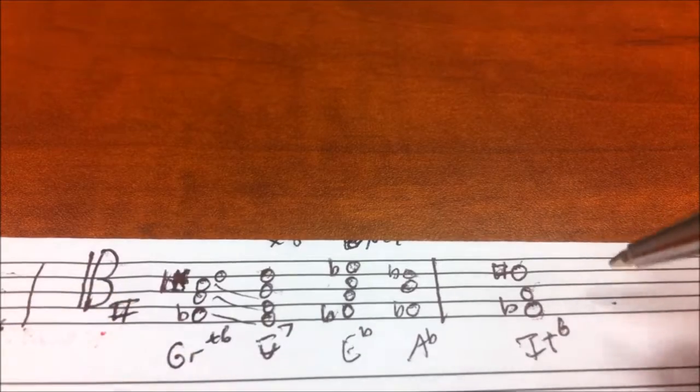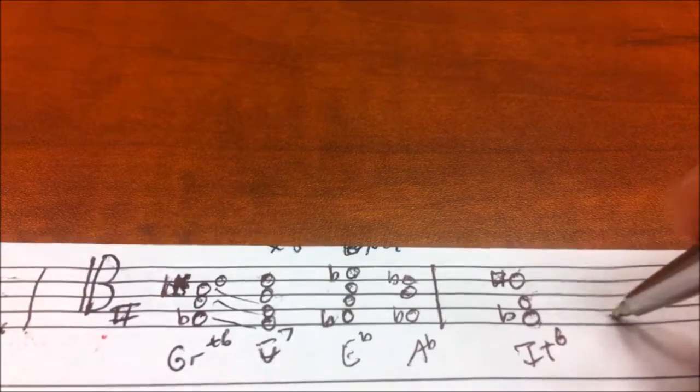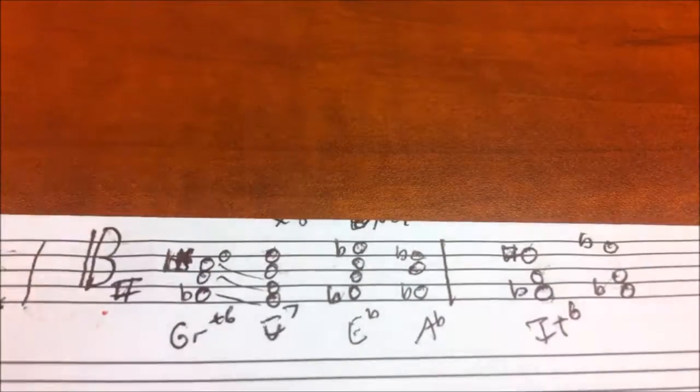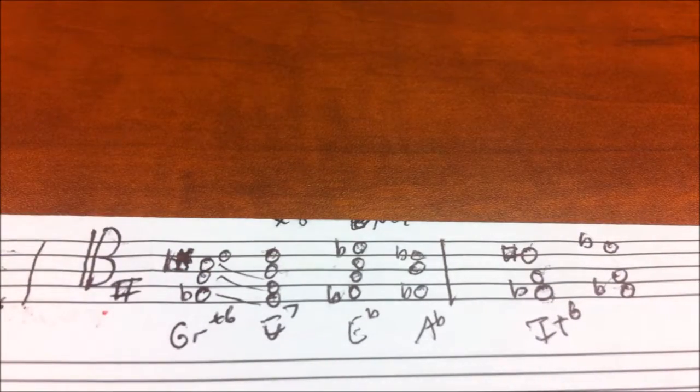Italian sixths are similar to the German sixth. They can be written in the dominant 7th chord, just omitting the 5th. These are omitted a lot in music, so this is okay.